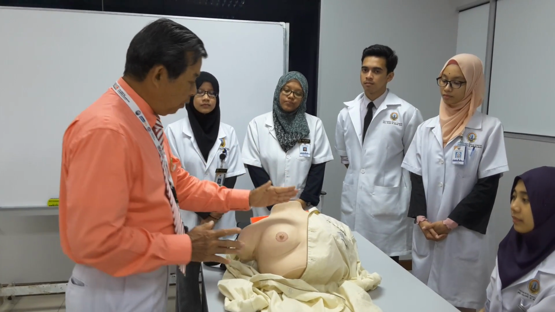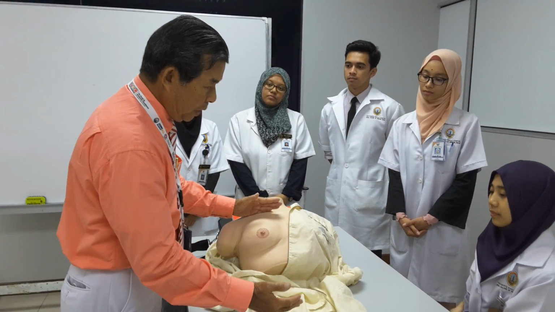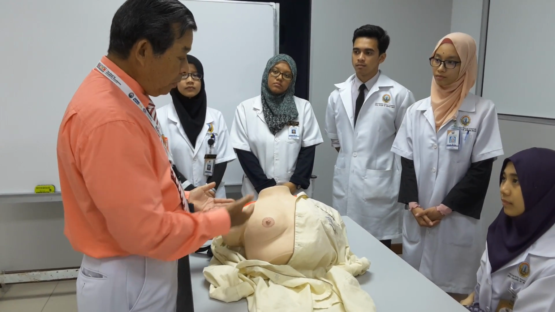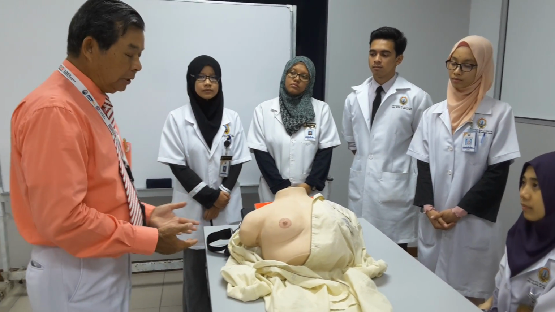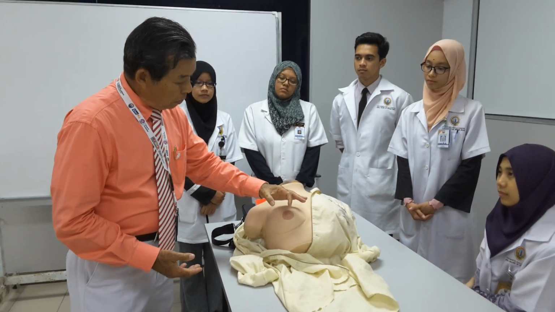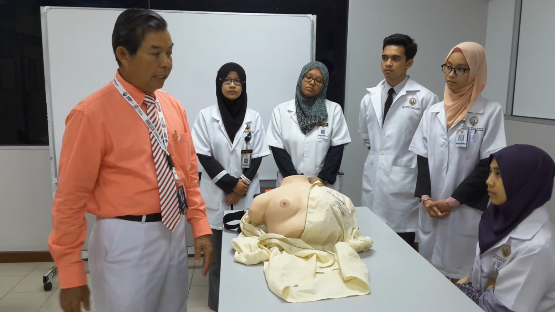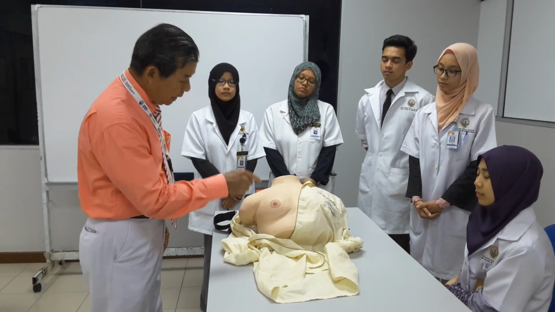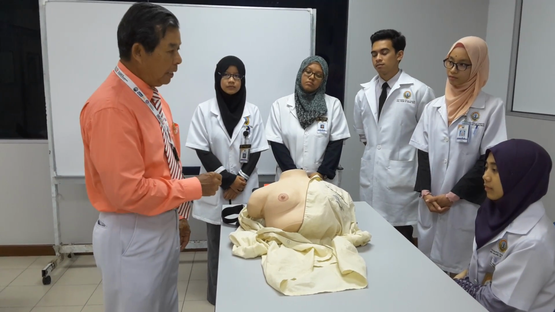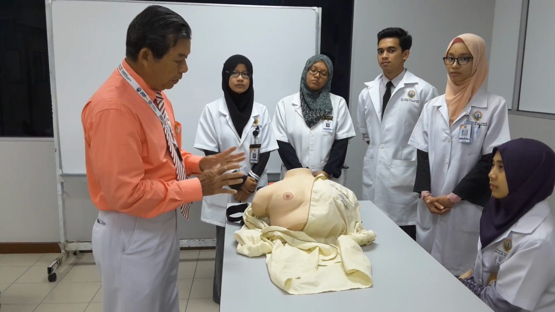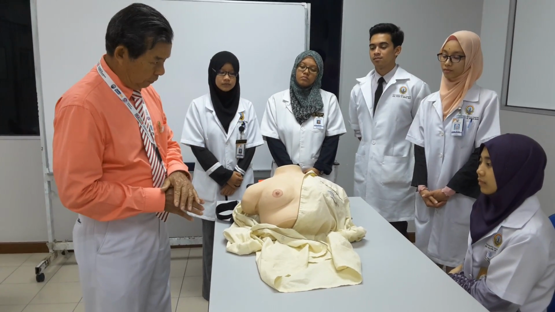During inspection, well exposed already. Exposure is from the clavicle up to the waistline. Here is the mannequin only. During the inspection, I have to first of all say something about the nipple and areola, any abnormality. For this case, we have a little bit of cracked nipple as well as a little bit of deformed nipple, but there is no retraction and no deviation.